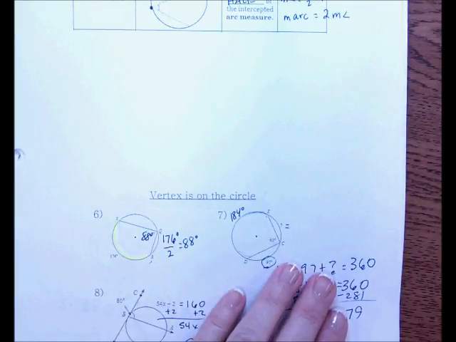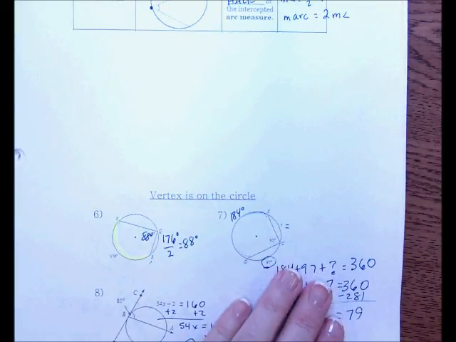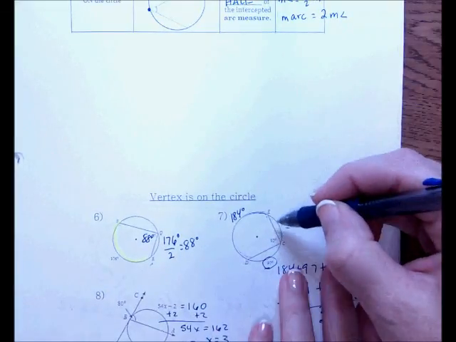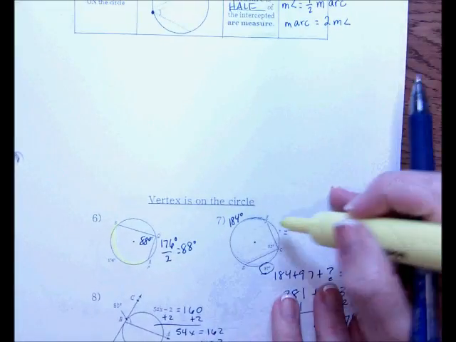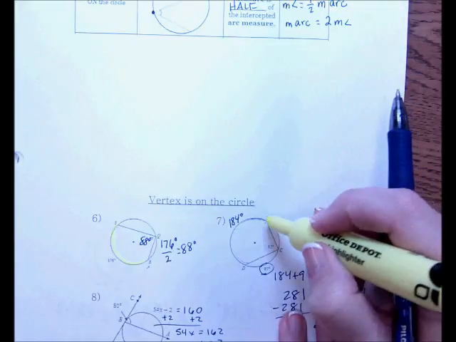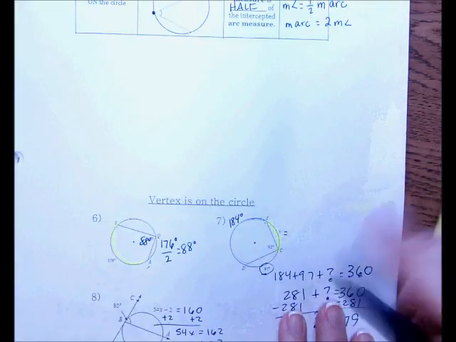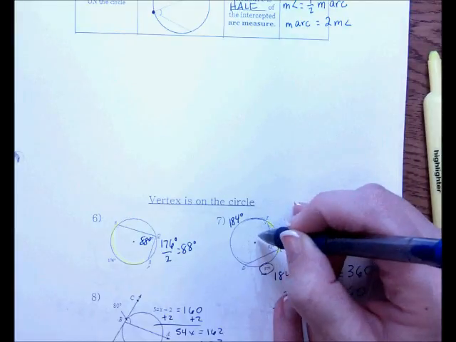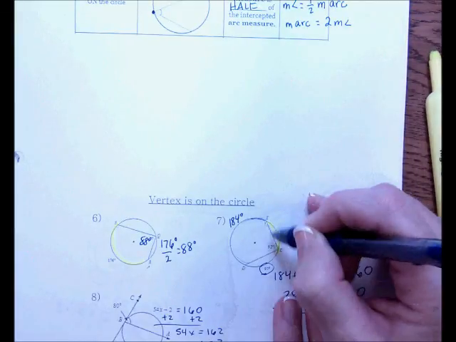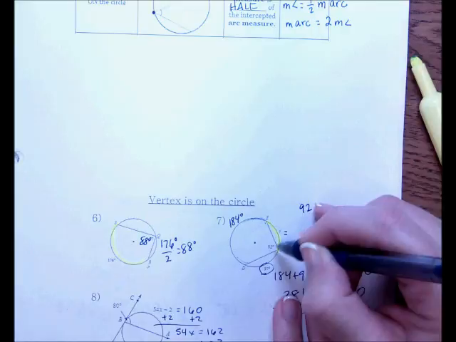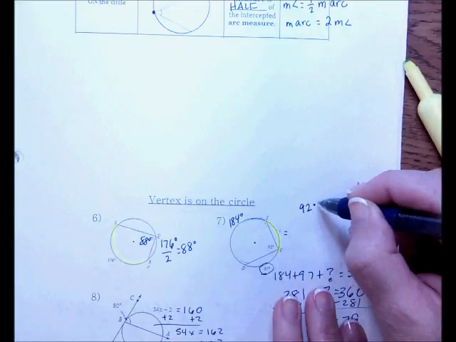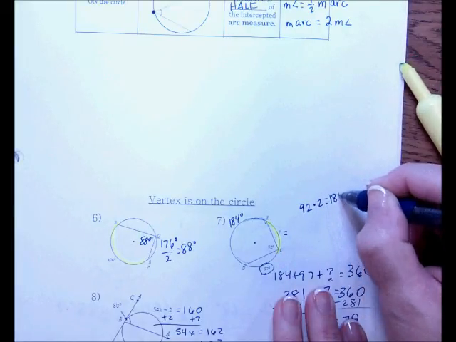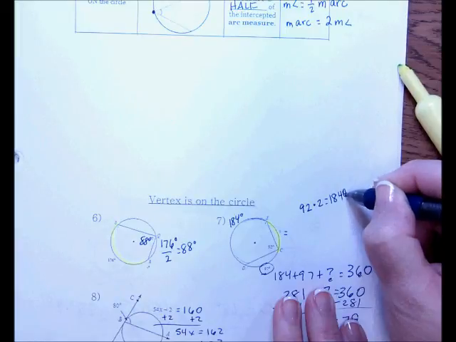Number 7, it's going to get a little bit more complicated. So we actually want to solve for EC. That's where my question mark is. So I know what DC is, it's 97, and I can solve for DE by saying 92, the inscribed angle measure, times 2, the intercepted arc is 184 degrees.